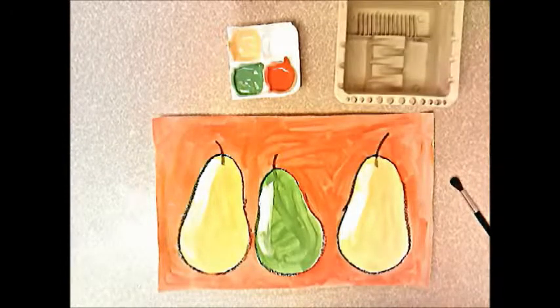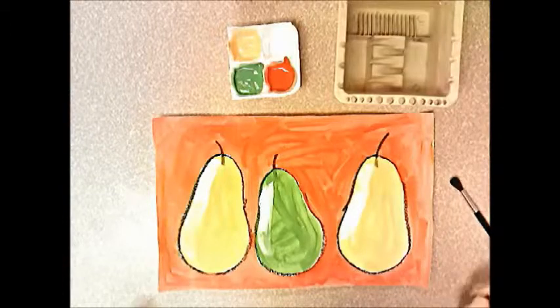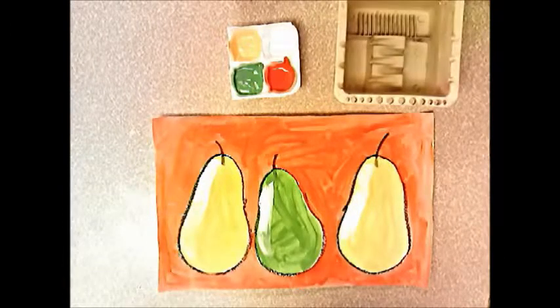Hello kindergarten, so today we're going to start painting these pears. And we've talked about and looked at still lifes and still lifes of pears.